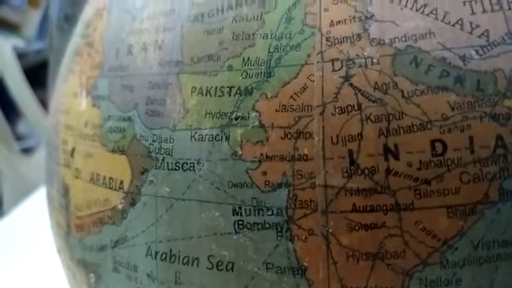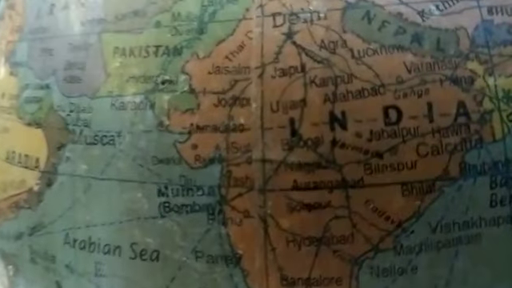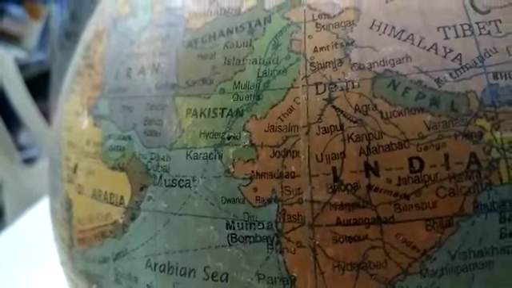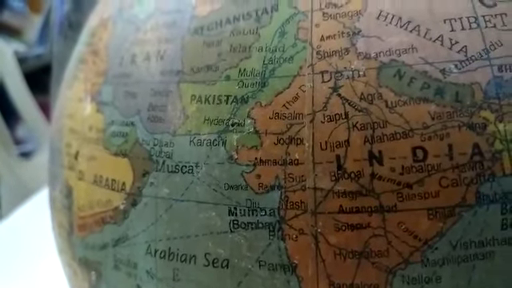So whether you are in Assam or in Gujarat, everywhere the same time is to be maintained. Otherwise there would be problems in administration.